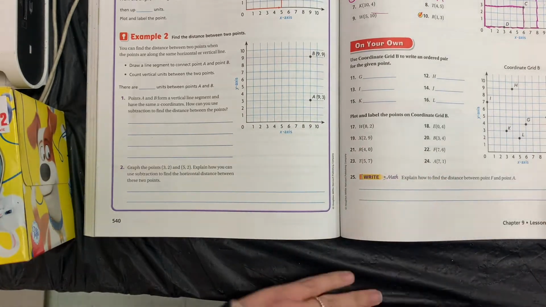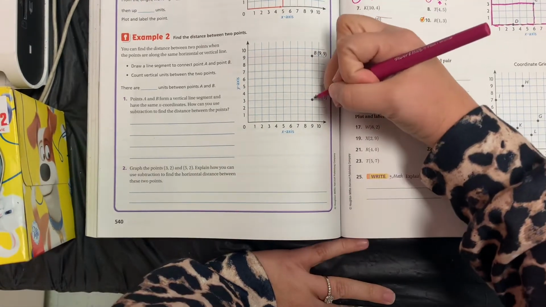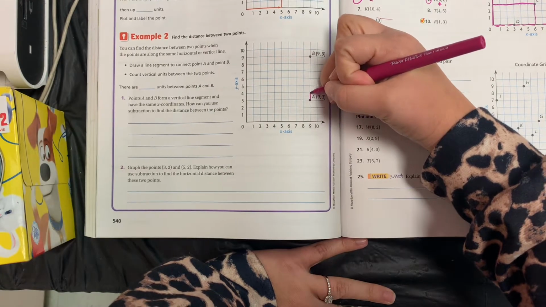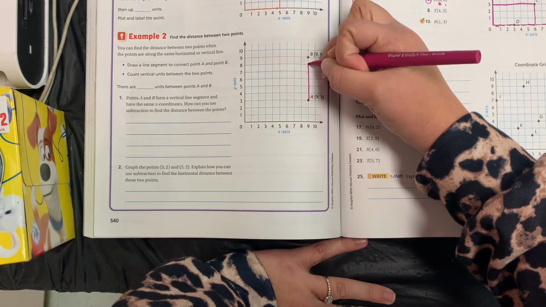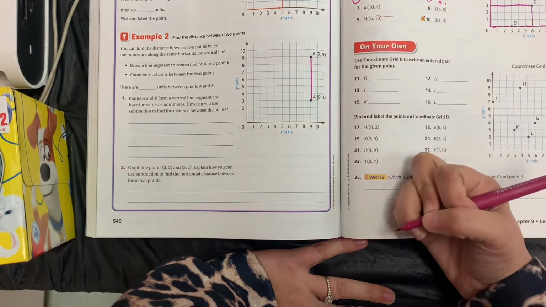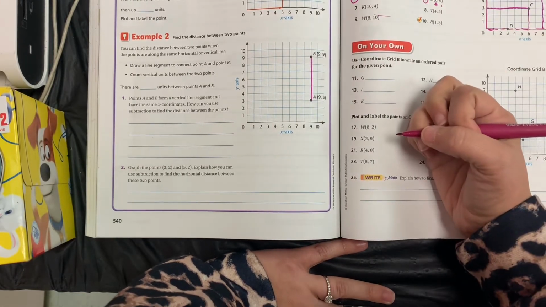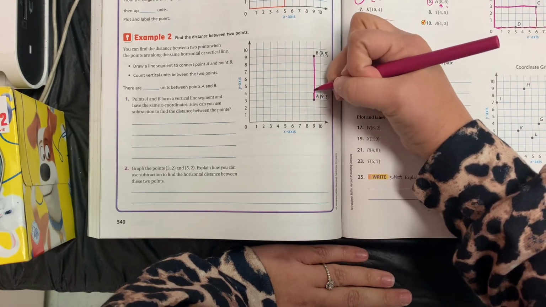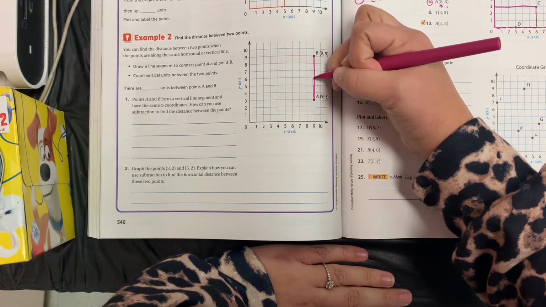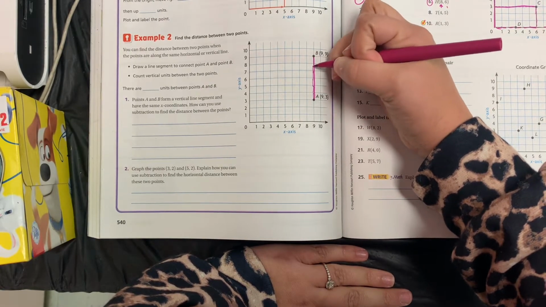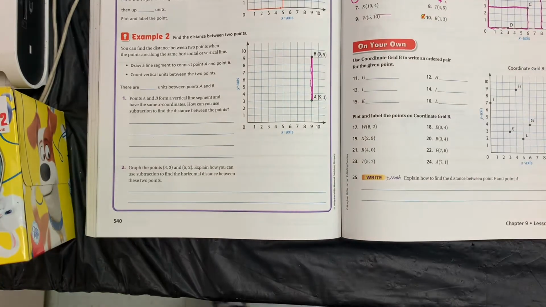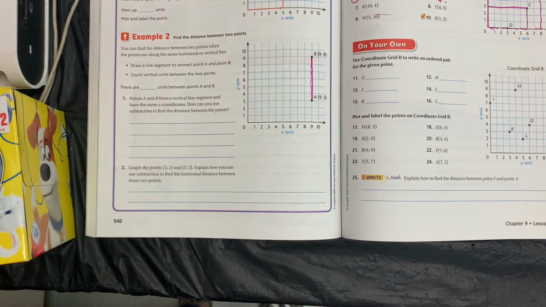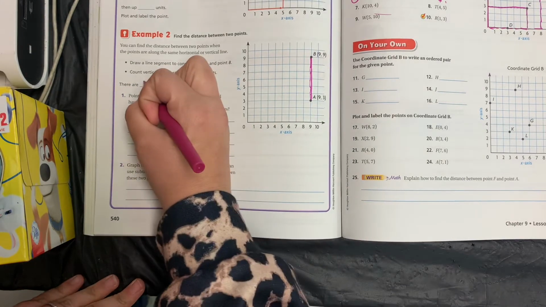So let's talk about it. I'm going to draw my line segment to connect my points. And now I need to determine how many units separate them. So 1, 2, 3, 4, 5, 6. There are 6 units between A and B.